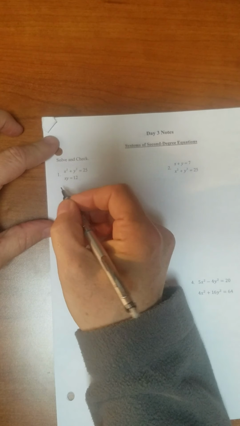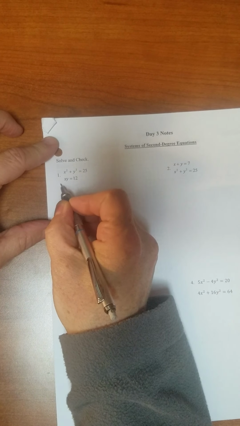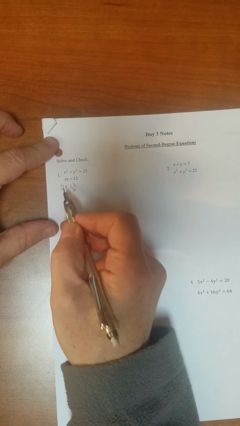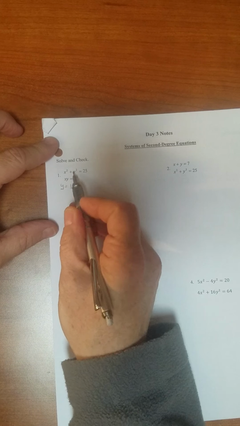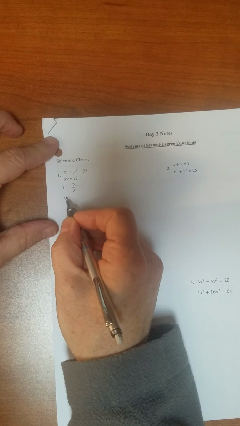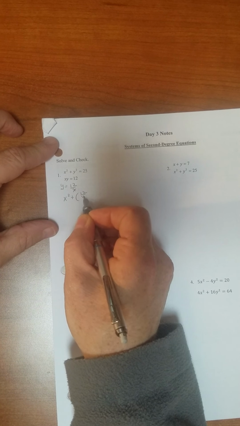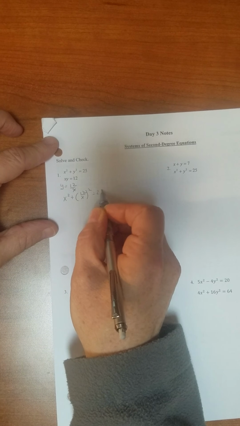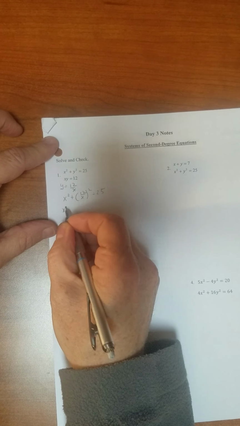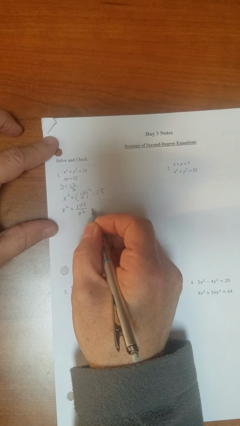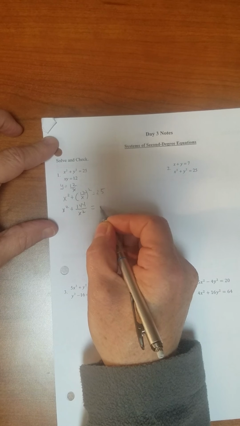That didn't help. Okay, so the first thing I'm going to do is take this second equation and solve for y and get 12 over x. Then plug 12 over x into the first equation where there's a y. So I'm going to get x squared plus 12 over x, the quantity squared, is equal to 25. And now just simplify it. So that's x squared plus 144 over x squared is equal to 25.